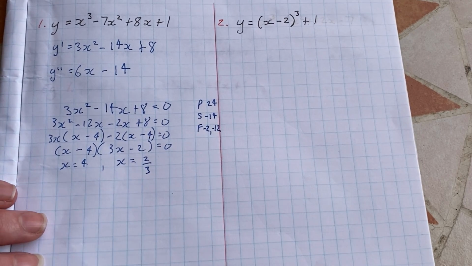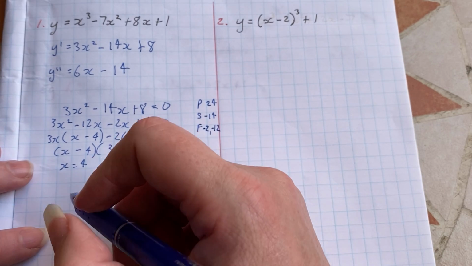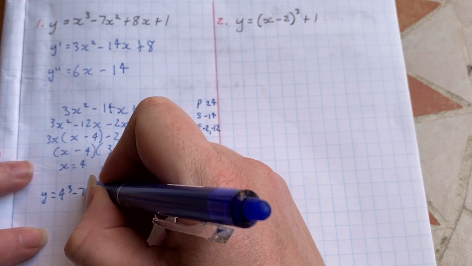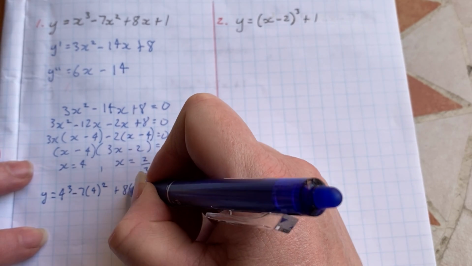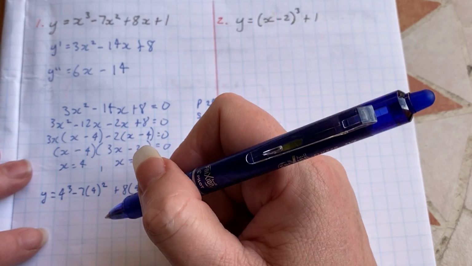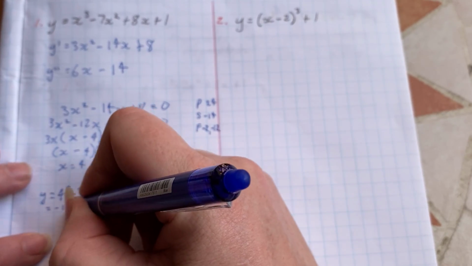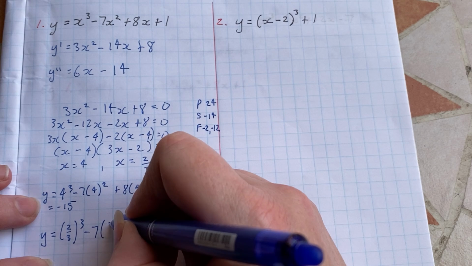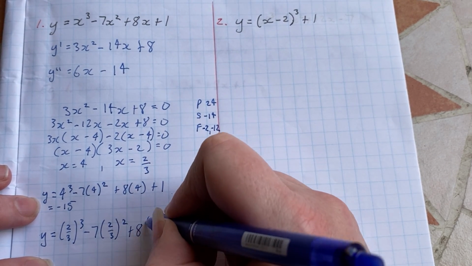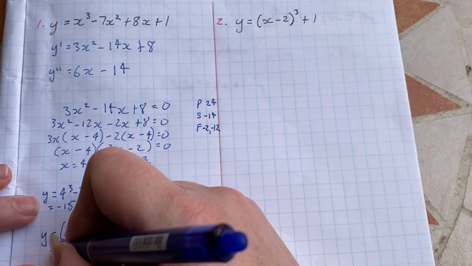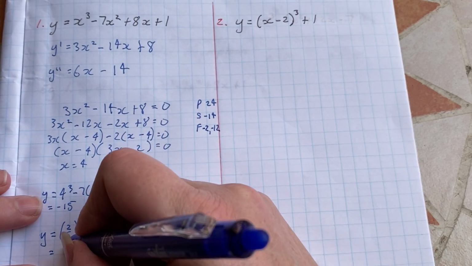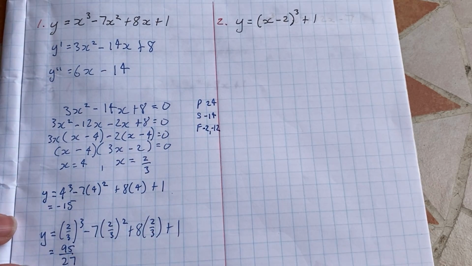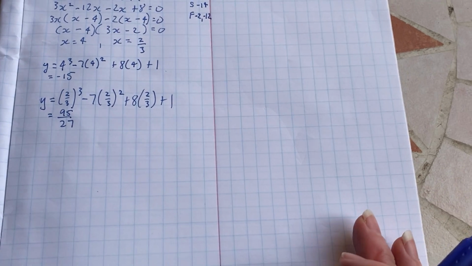Now it's really important we find the y coordinates, so we need to put those back into the original function. So y equals 4 cubed minus 7 times 4 squared plus 8 times 4 plus 1, and that equals negative 15. And the other one, y equals 2/3 cubed minus 7 times 2/3 squared plus 8 times 2/3 plus 1. That's equal to 95 on 27. It is the same as 3 and 14 on 27, but it's fine to leave it as 95 on 27. So those are our two stationary points.